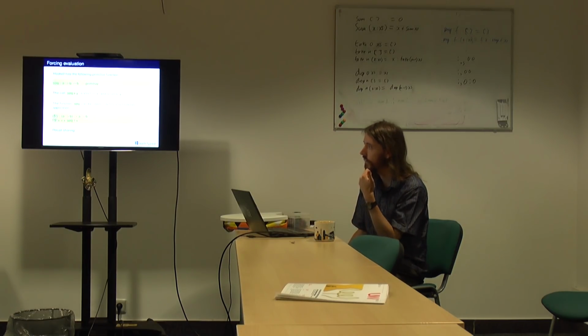It uses the seq operator to evaluate x to weak head normal form, and then returns f of x. Of course, returning f of x means reducing it to weak head normal form as well. So what's the effect of that? It means that we reduce x to weak head normal form, and we reduce f of x to weak head normal form. Basically, that means we're making f strict.